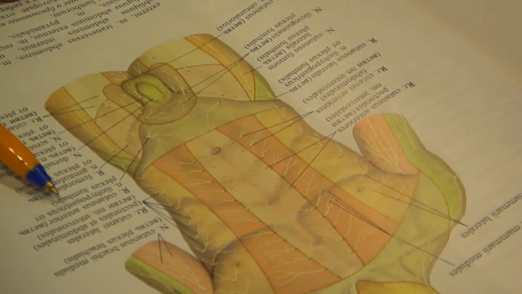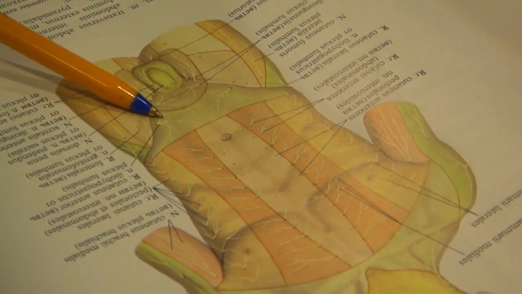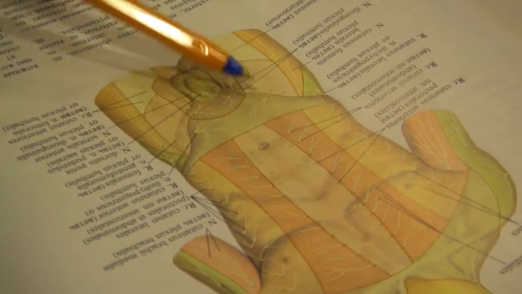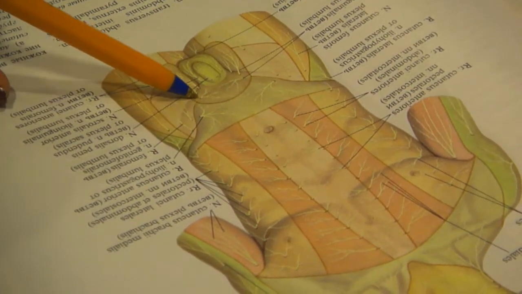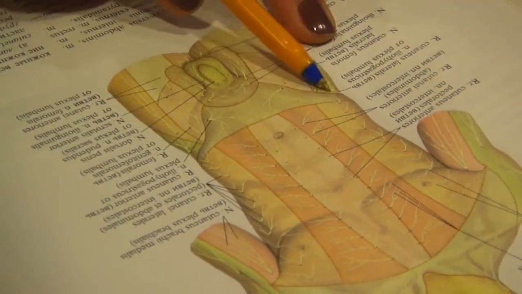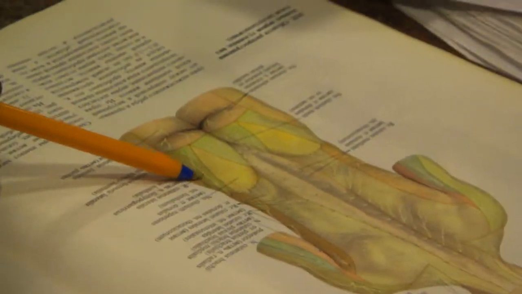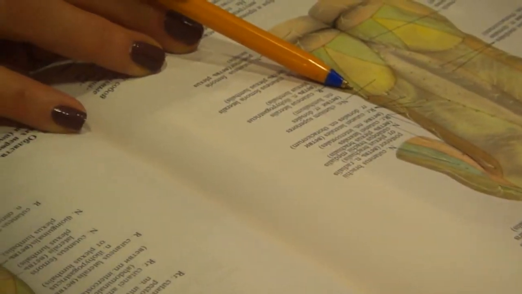Ramus cutaneus anterior does not pass through the inguinal canal. It penetrates the skin and innervates the anterior region and the lateral region, the most superior lateral region of the thigh, and the inferior part of the abdomen. Ramus cutaneus anterior, ramus cutaneus lateralis.